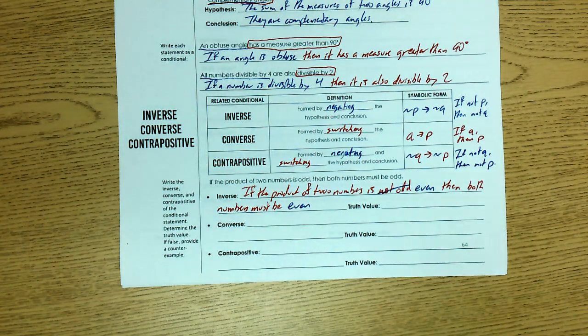So we're looking at the truth value here. If the product of two numbers is even, then both numbers are even.